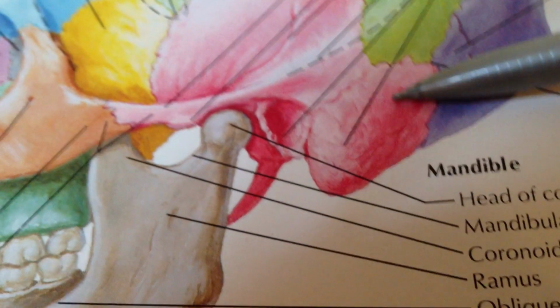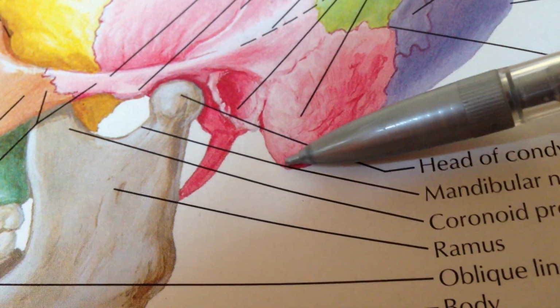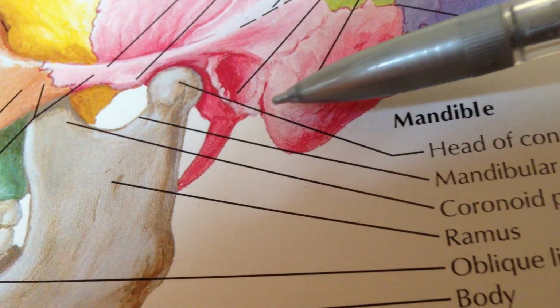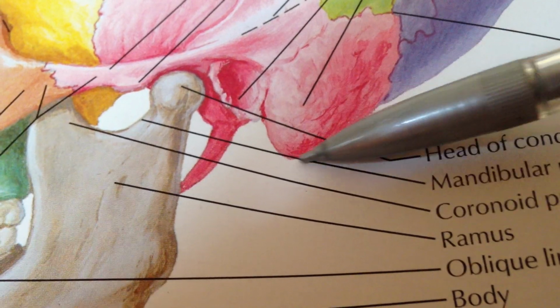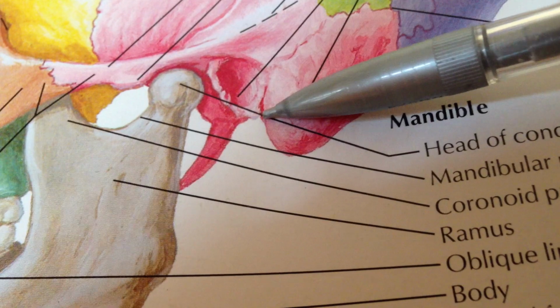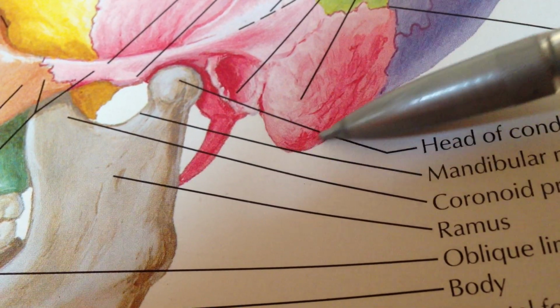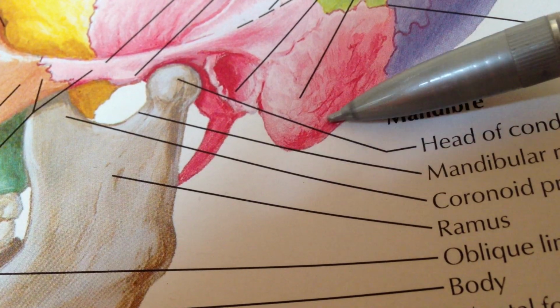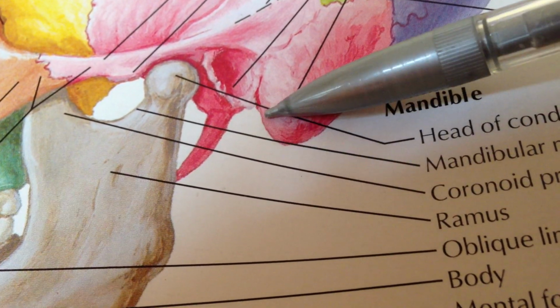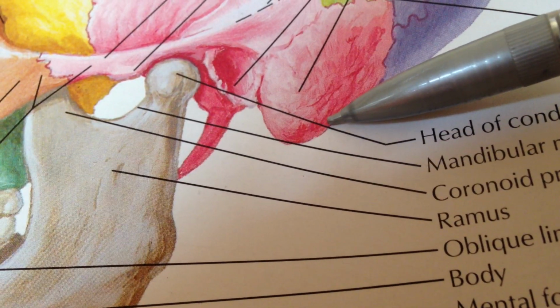Now let's go back and look at the mastoid part of the temporal bone. And now we're going to discuss the most important part of the mastoid part of the temporal bone, which is going to be your mastoid process, which is this rounded elevation right here. The mastoid process, first of all, is going to be the insertion for the sternocleidomastoid. Okay, so the mastoid process is going to be the insertion for the sternocleidomastoid.